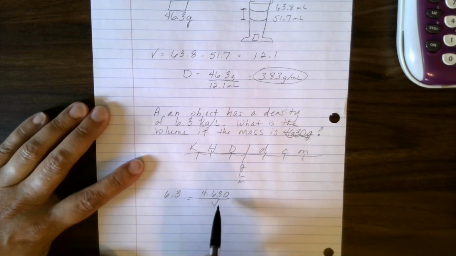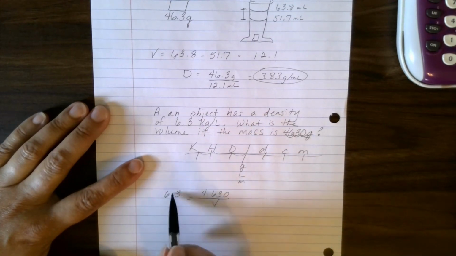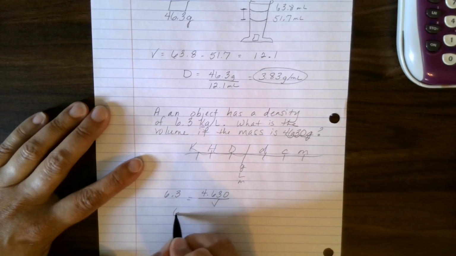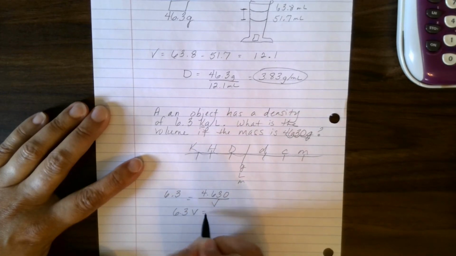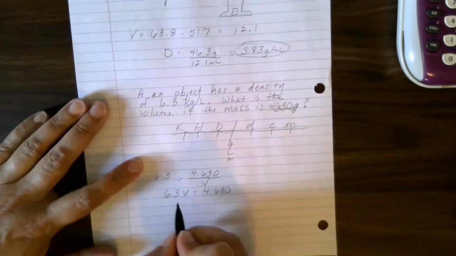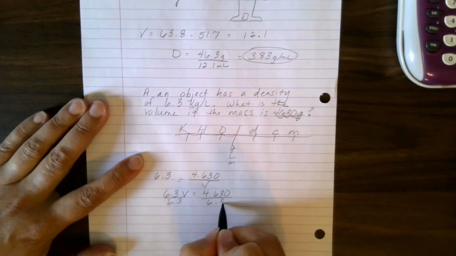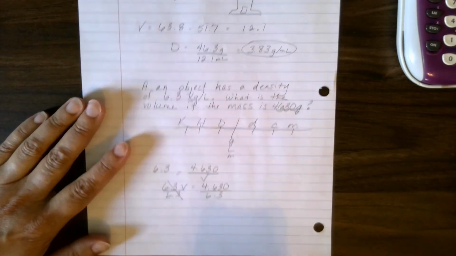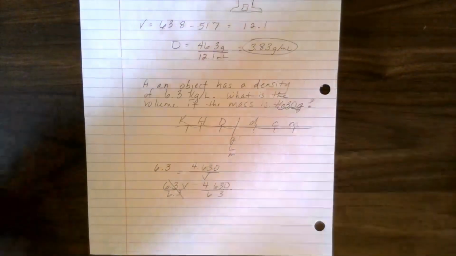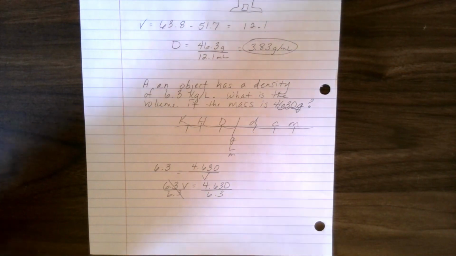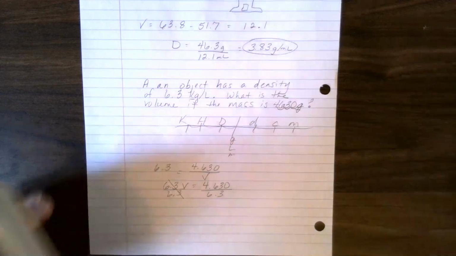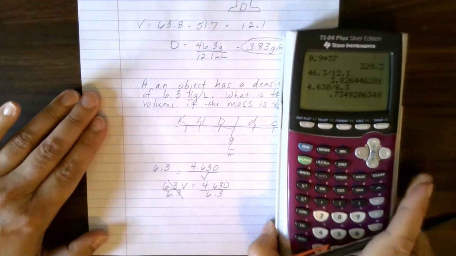So in this case, I would multiply those two. So 6.3 times V is 4.630. Then I would have to divide both sides by the 6.3 to get the V all alone. And once again, my calculator will give me a big number, lots of digits.